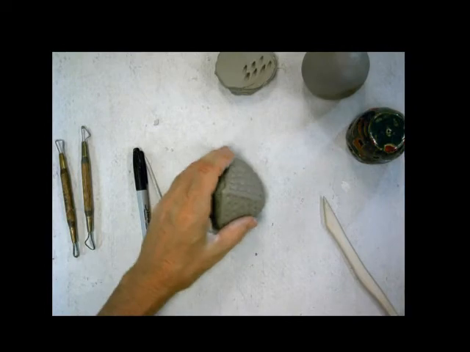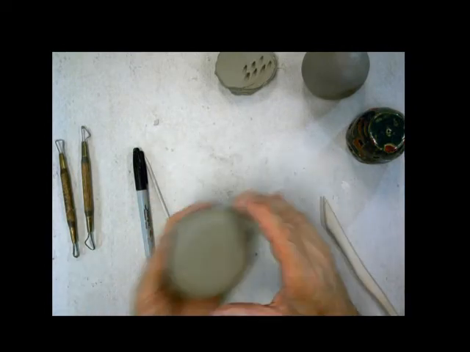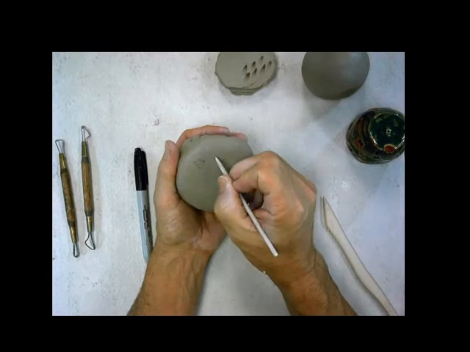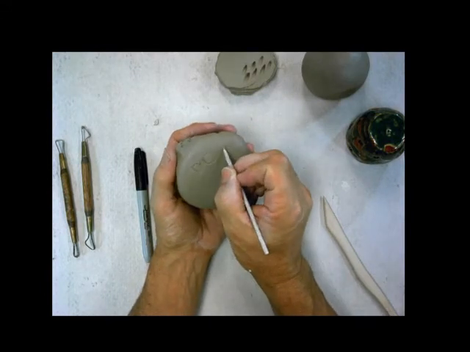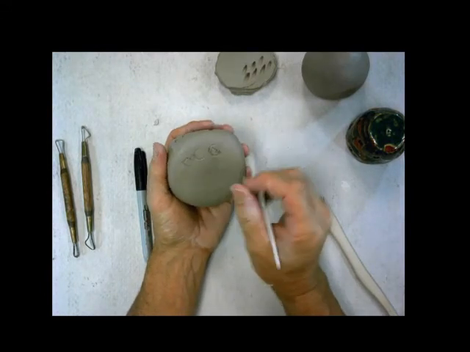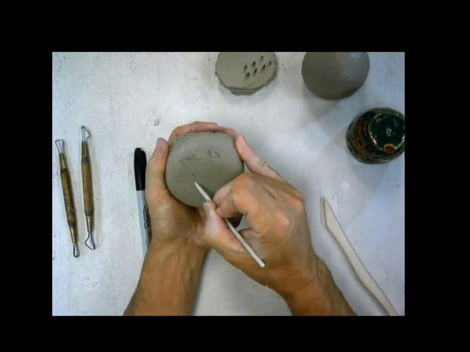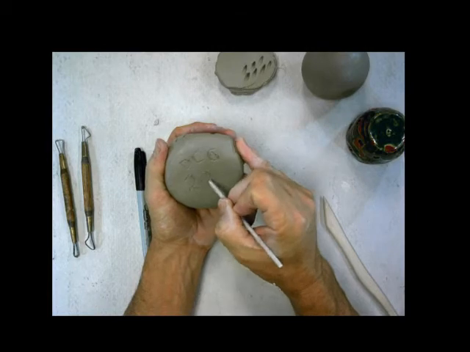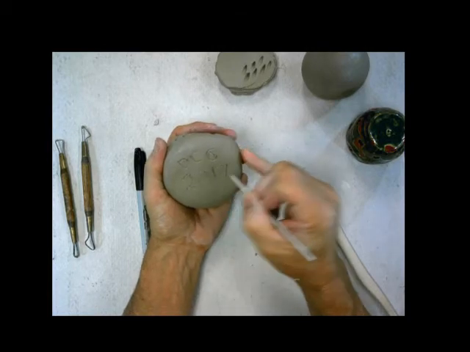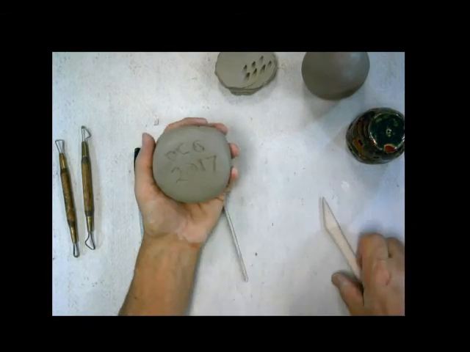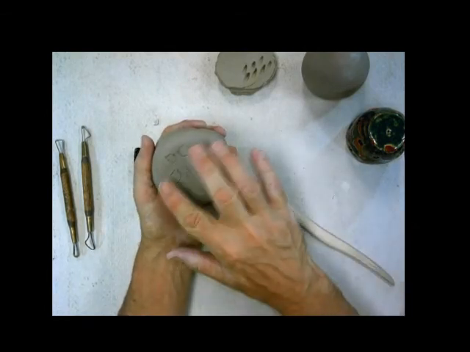Any piece to be finished, I need to have initials and period number on it. So D, C, G, and I like the date, and I just usually put the year, so it's 2017, and then whatever period. I'm in all the periods. And then smooth this out.